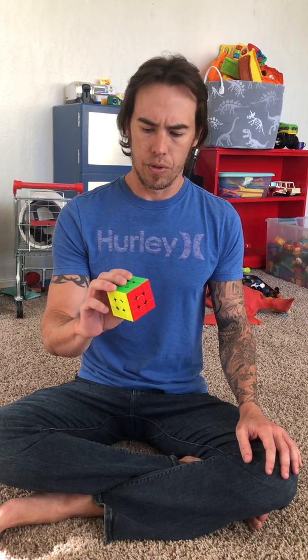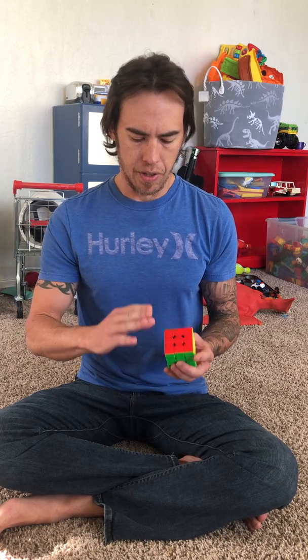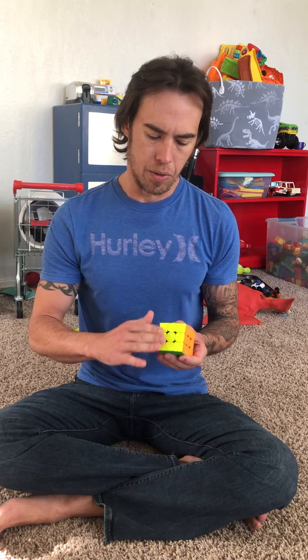And then I'll go through each individual step in the sequence, starting with the white face, the first 2 layers, the orientation to the last layer, which is the yellow face, and then the permutations of the last layer, which would be the yellow corners and the yellow sides.